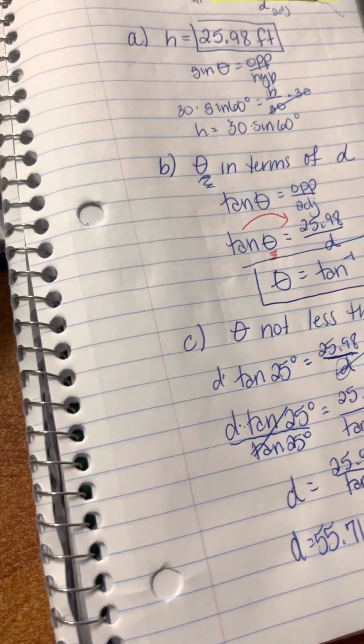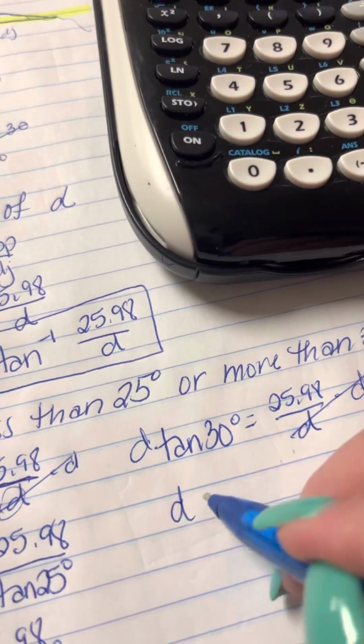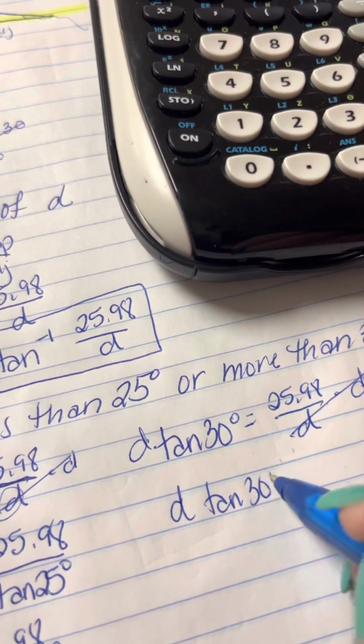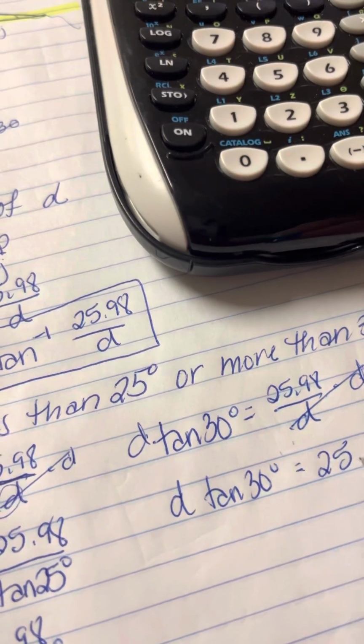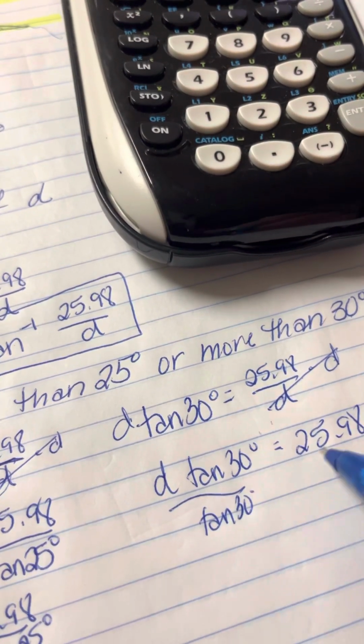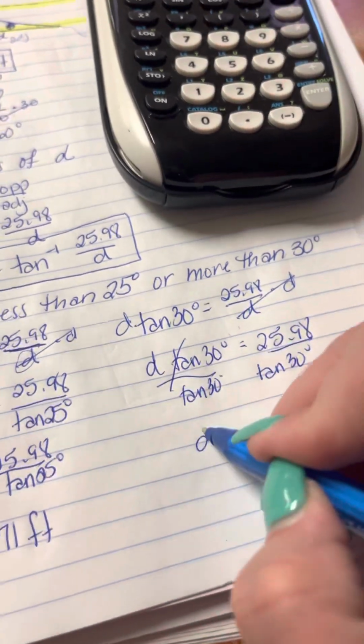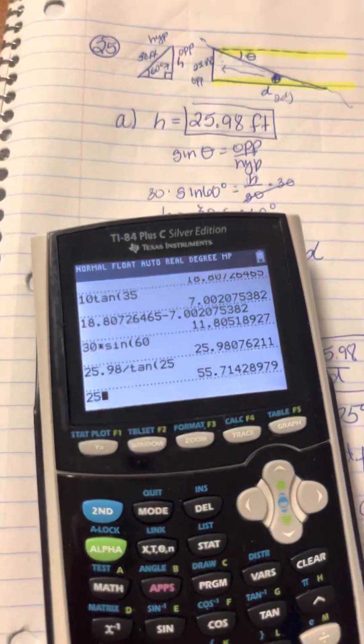And then over here, do the same process. Multiply both sides by the variable. Get the variable out of the denominator. Now get D by itself by dividing by the tangent of 30. So we have D equals 25.98 divided by the tangent of 30.